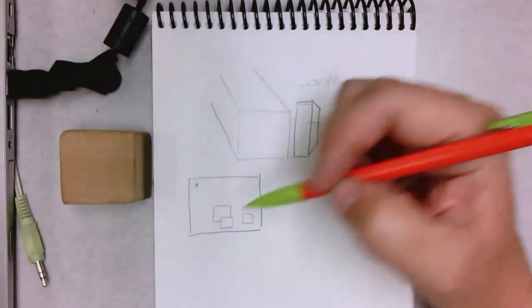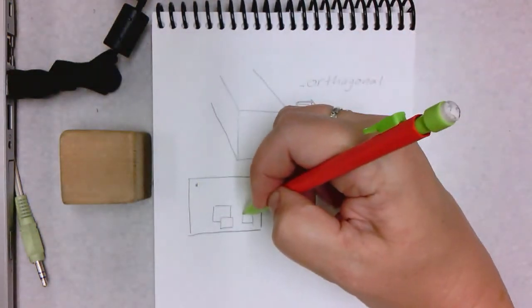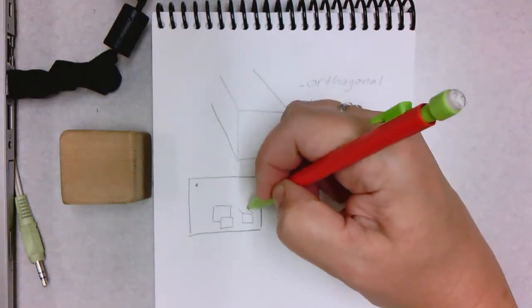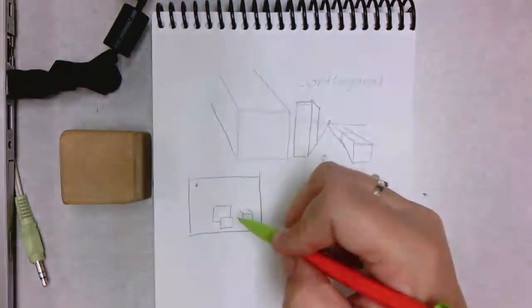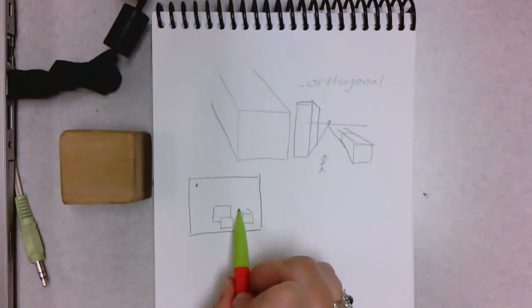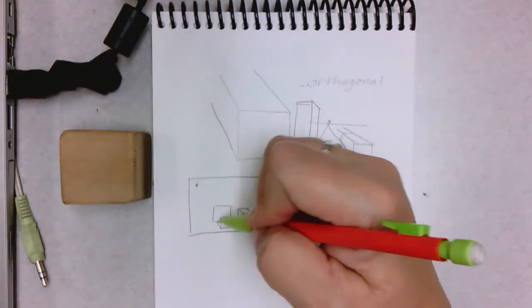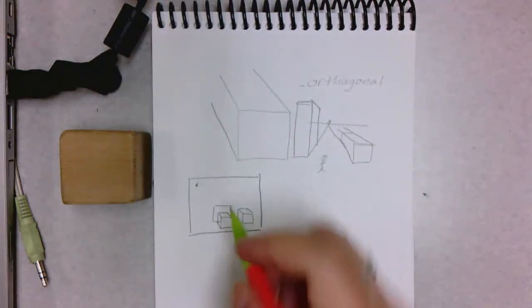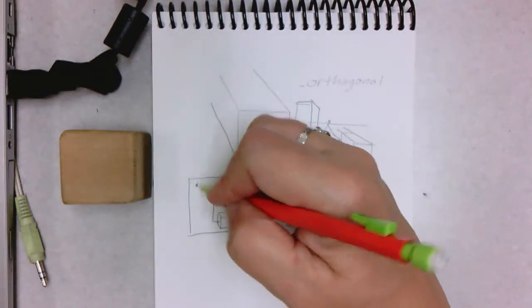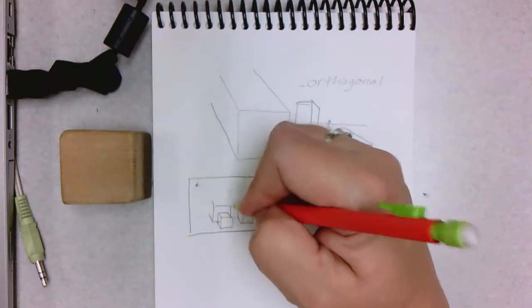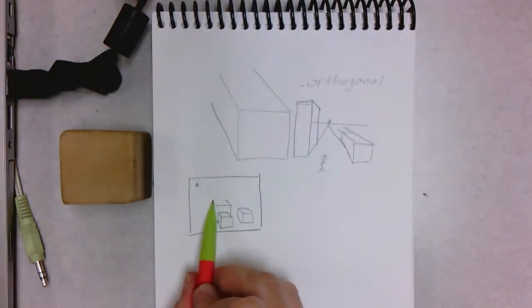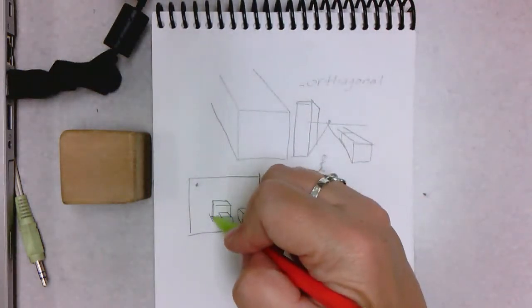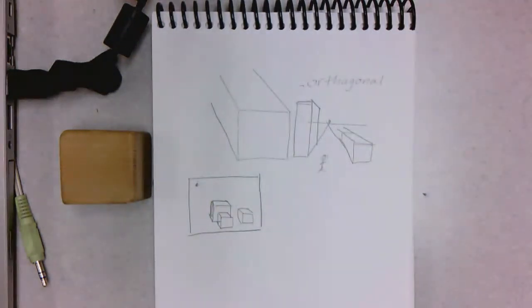And then what am I going to do? My vanishing point's over here. I'm going to draw towards my vanishing point. These are cubes, so I don't want it to look like they're long rectangles. There's a cube. And here's a half. It's not quite, but I want to make sure I shoot towards my point. Okay, does that make sense?